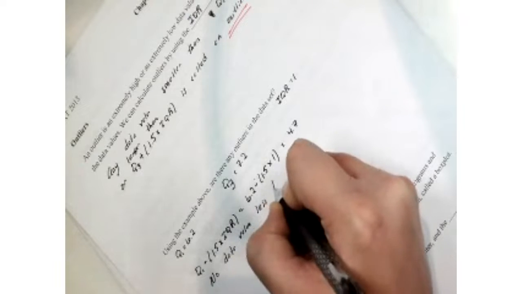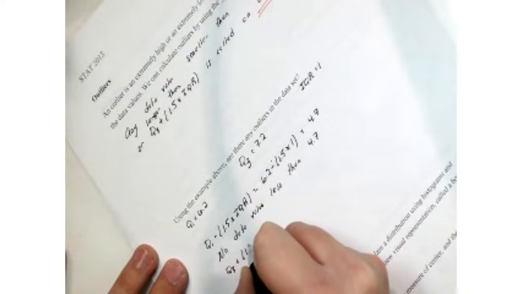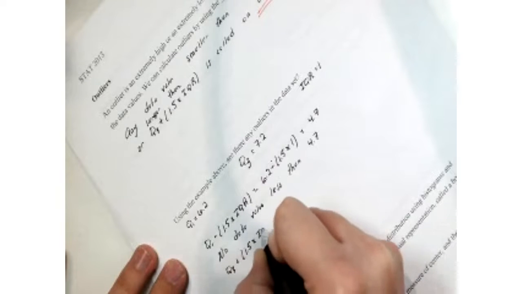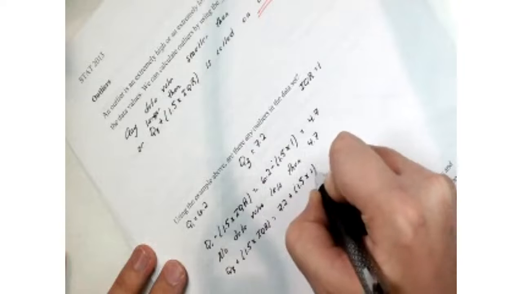So no data values less than 4.7. Okay, then we're going to do the same thing to the upper end. So we have Q3 plus 1.5 times IQR, which is equal to 7.2 plus 1.5 times 1, which equals 8.7.